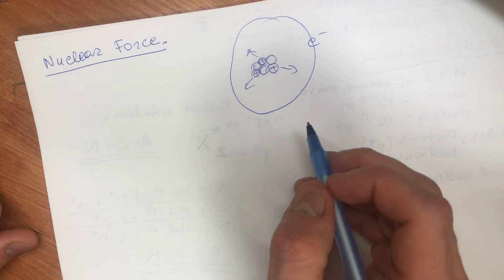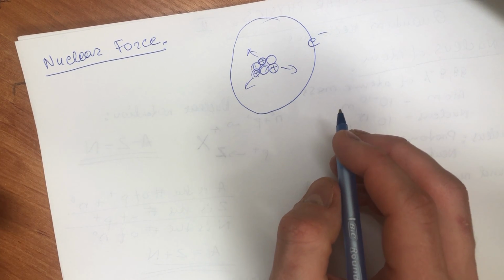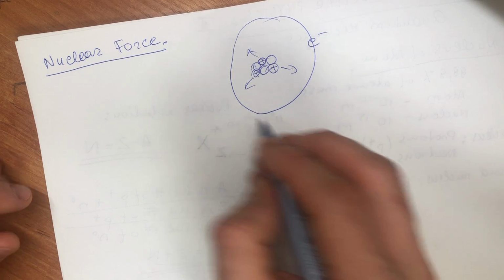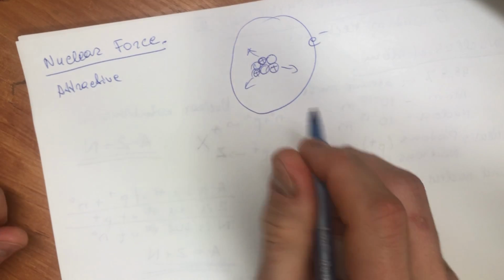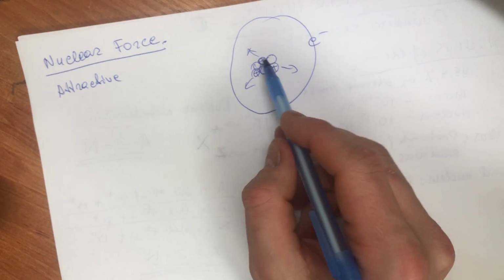So there is a nuclear force, a binding force. The nuclear force is an attractive force and holds the nucleus together.